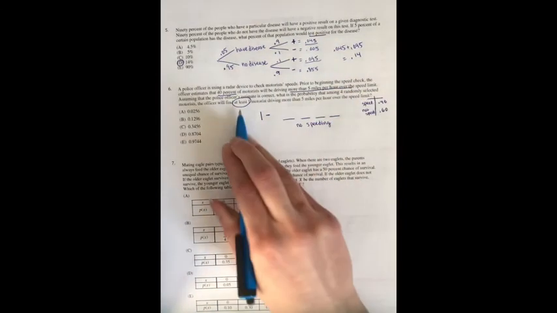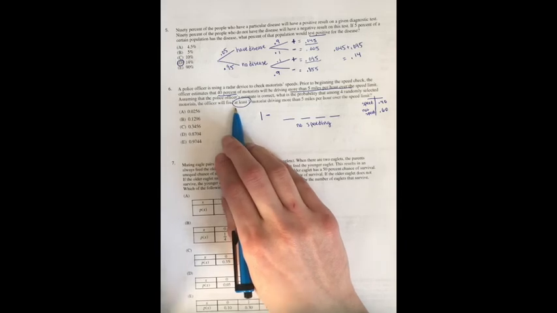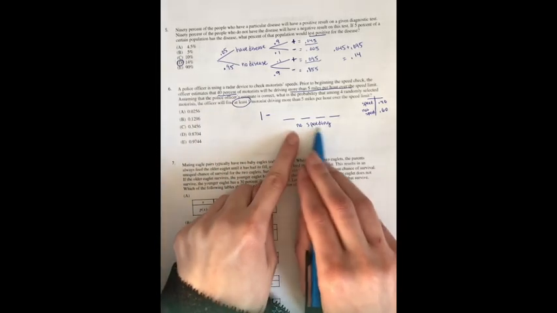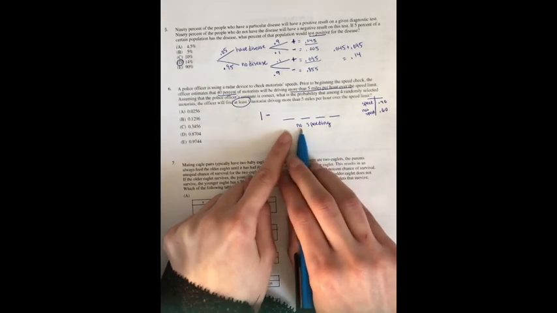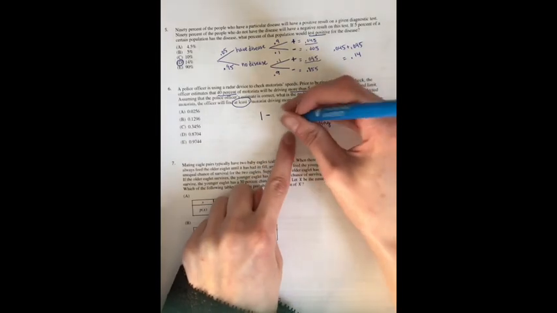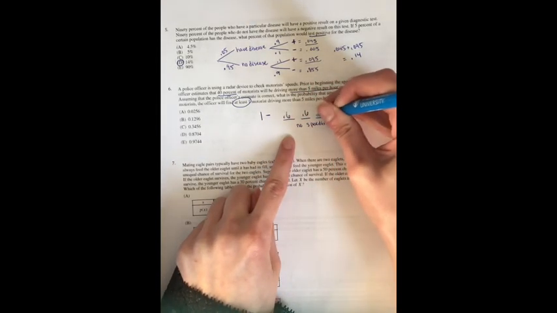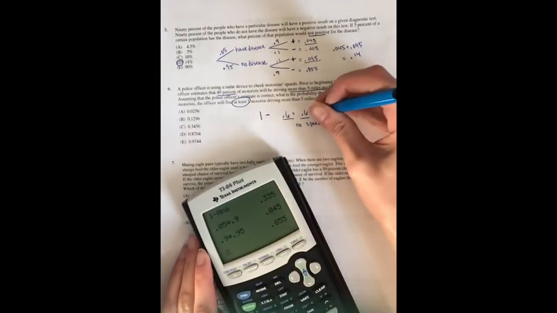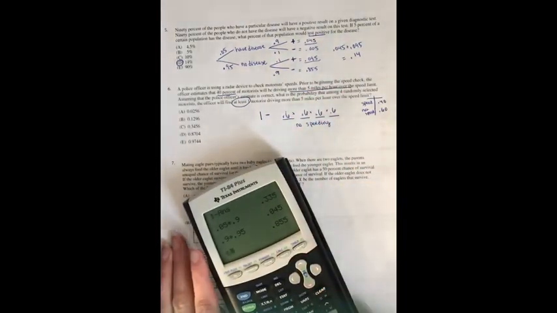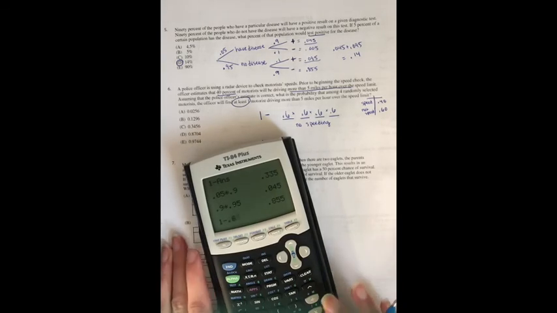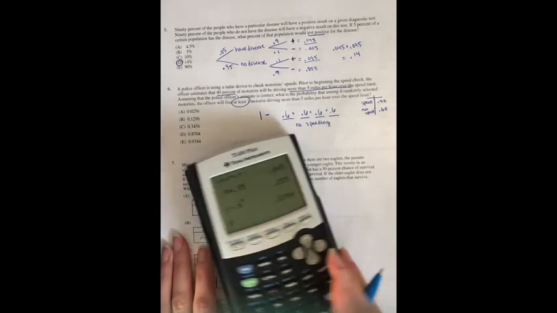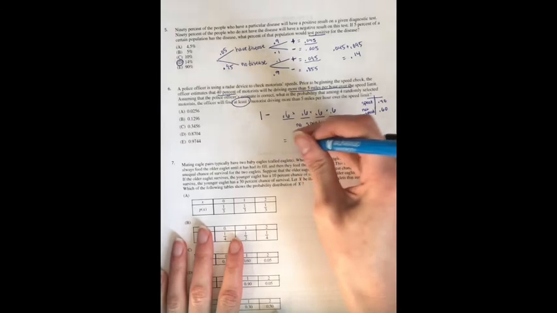So at least one means we need to think about what's the one thing we don't want, and that would be none of these. So if these are all not speeding, they're all 0.6s. So it's 1 minus 0.6 to the 4th. 0.8704. D.